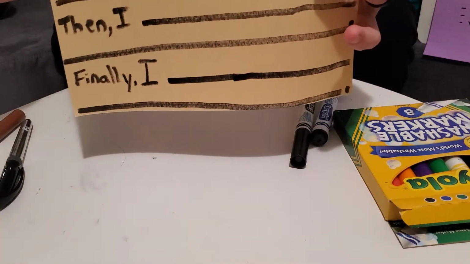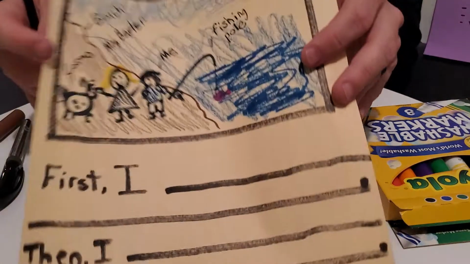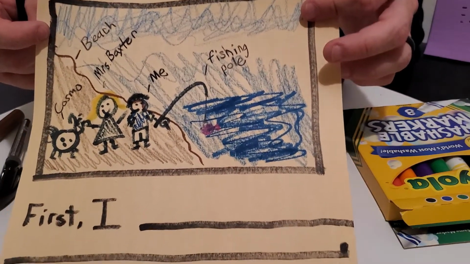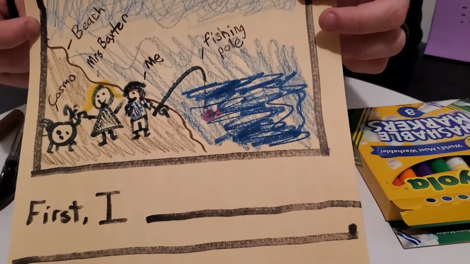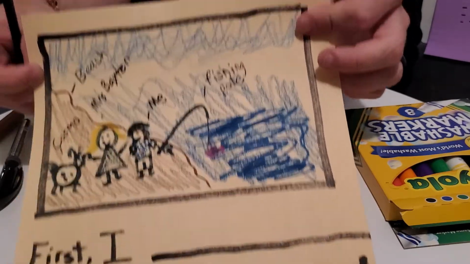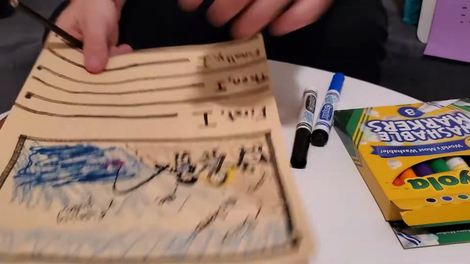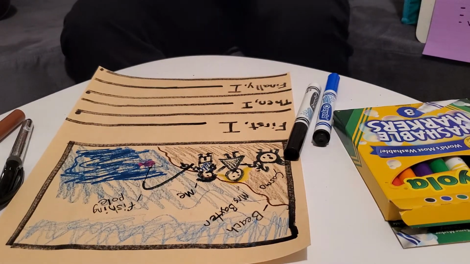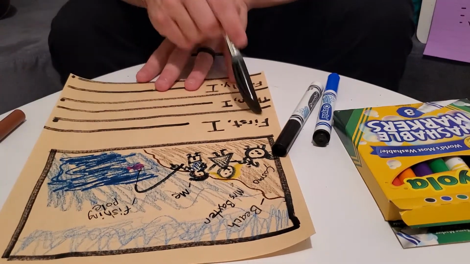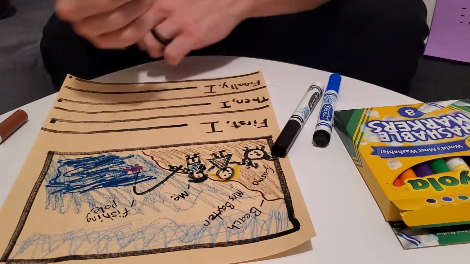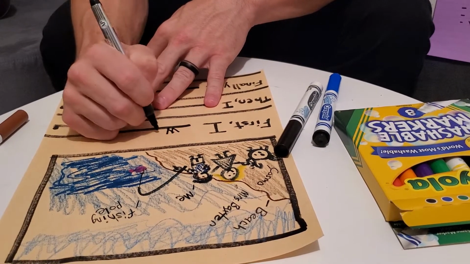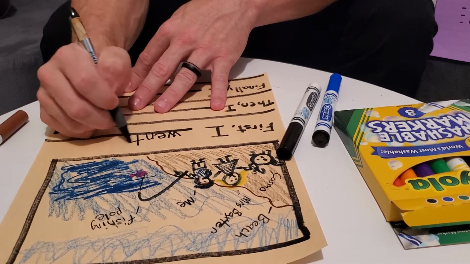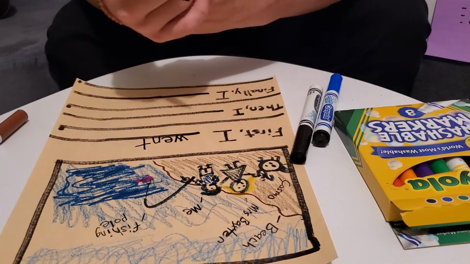Where am I? We can talk about where I am. First, I went to the where? Beach. You're exactly right. Well, boys and girls, I hear some snap words snapping in there. Did you hear the snap word went? So first, I went. Blend time. N-T. Went to. Snap that word for me.